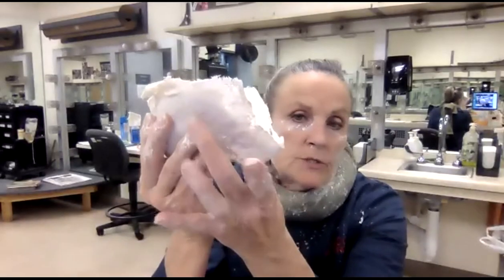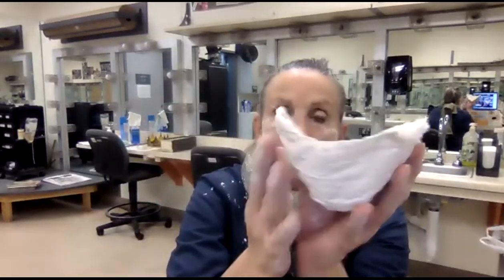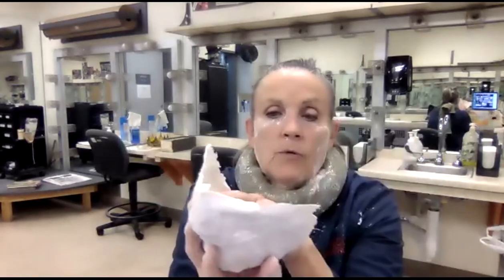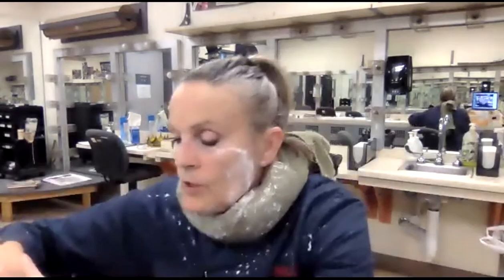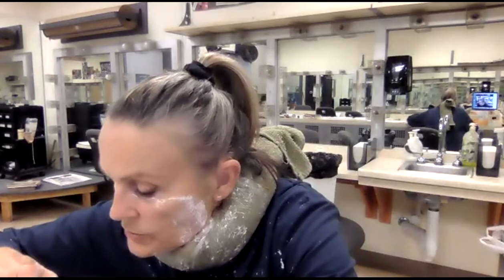I'm going to pause this for a second. So now my plaster is really firming up, right? It's rigid. And I will prepare this for pouring my plaster. I need to do a couple things before that in terms of getting my materials. So I'm just going to pause the recording for a second.